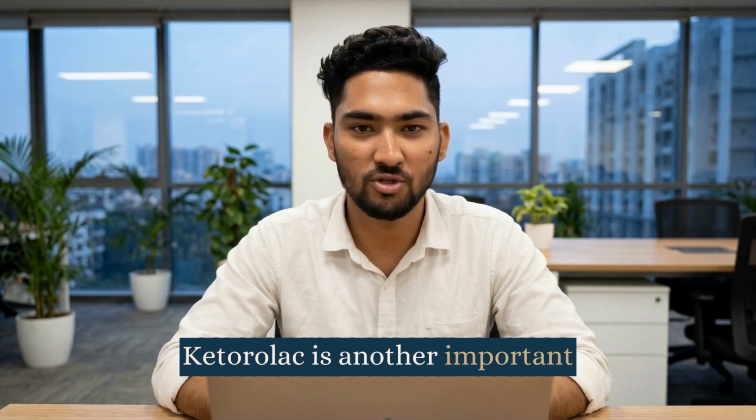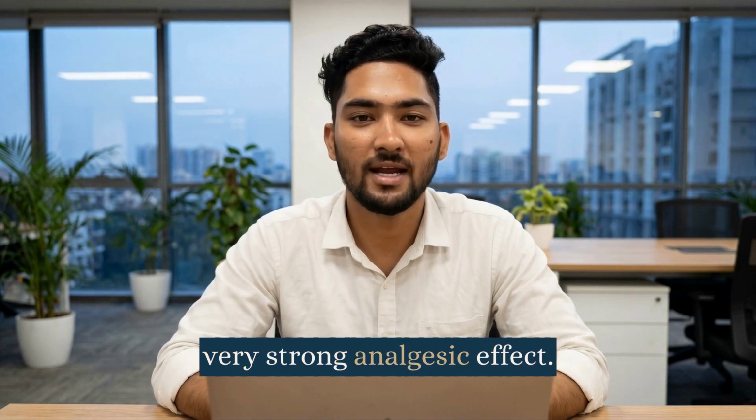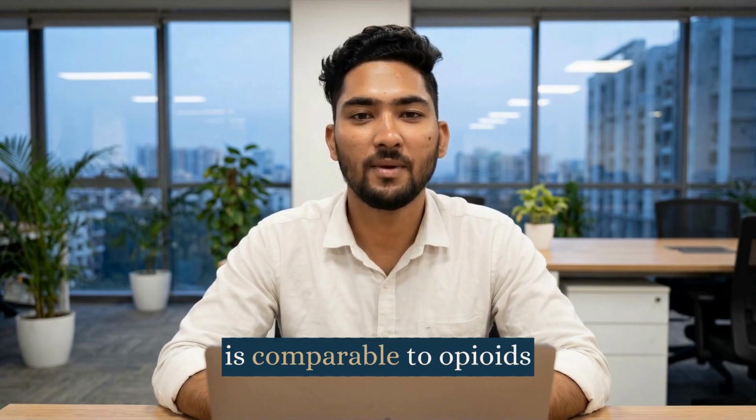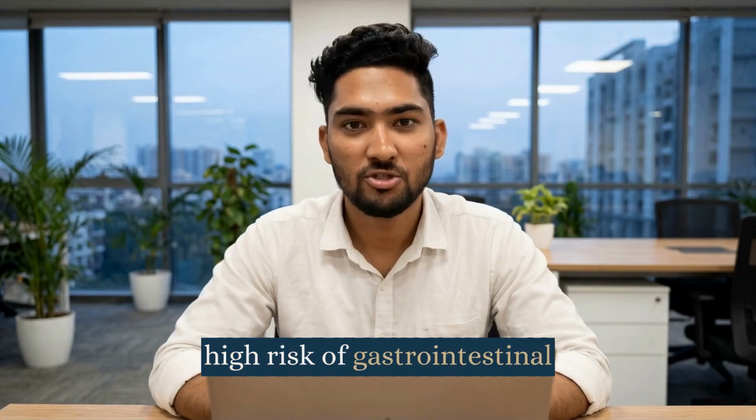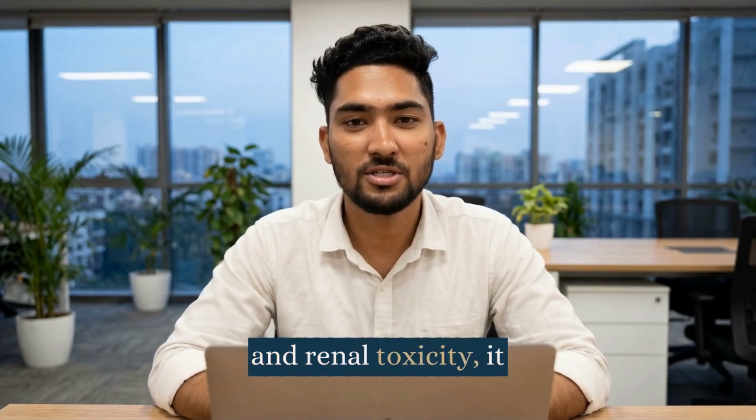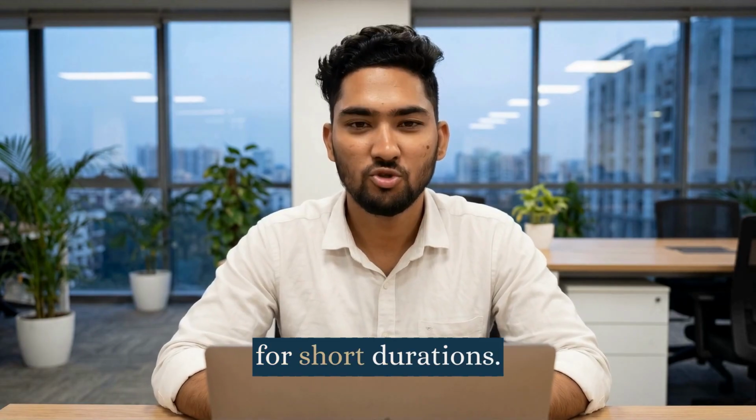Ketorolac is another important drug known for its very strong analgesic effect. It is often used in post-operative pain and is comparable to opioids in efficacy. However, due to its high risk of gastrointestinal and renal toxicity, it should be used only for short durations.